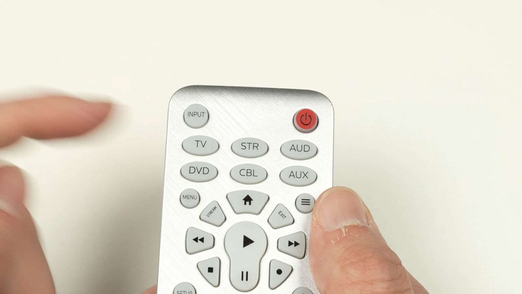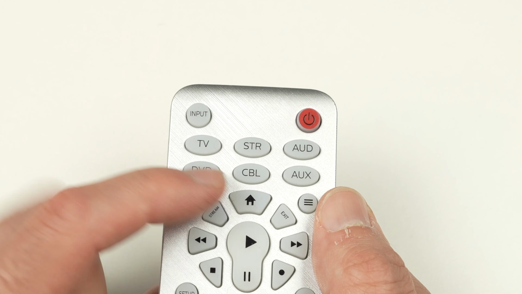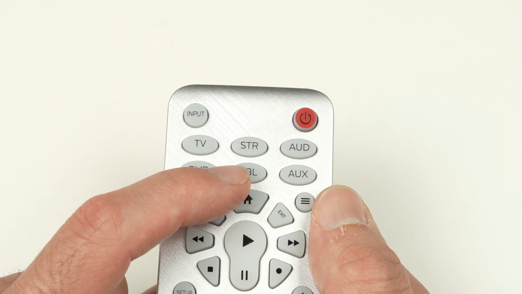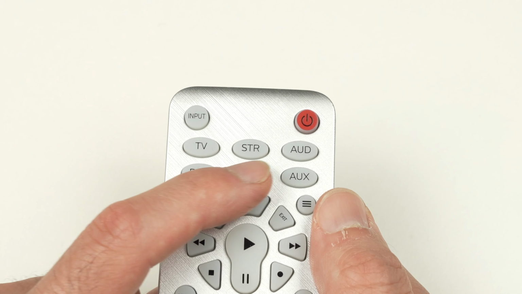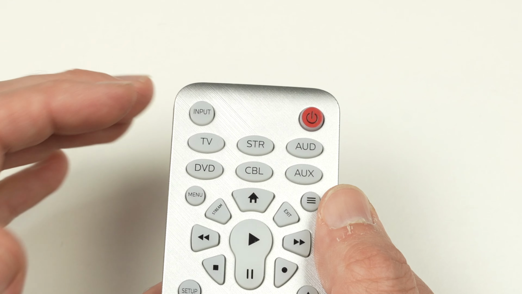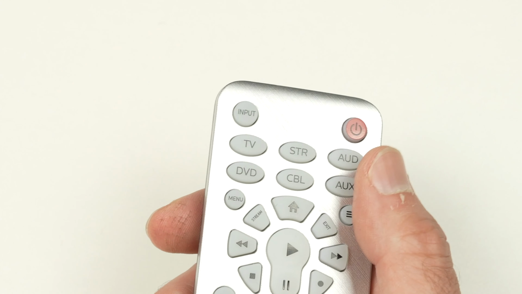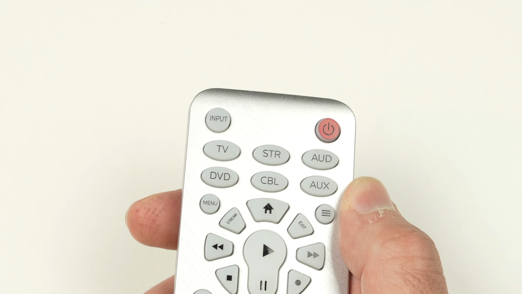Then you have DVD for a DVD player, also works with some VCRs. Then we have CBL, which is for cable box. And finally, we have AUX, which is for everything else. For example, this remote control is able to control some projectors as well.